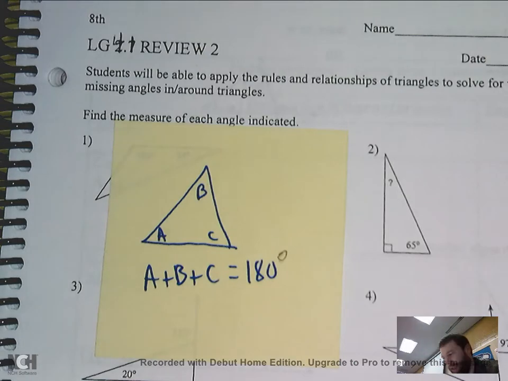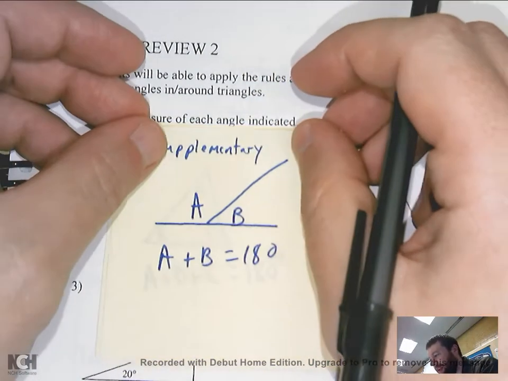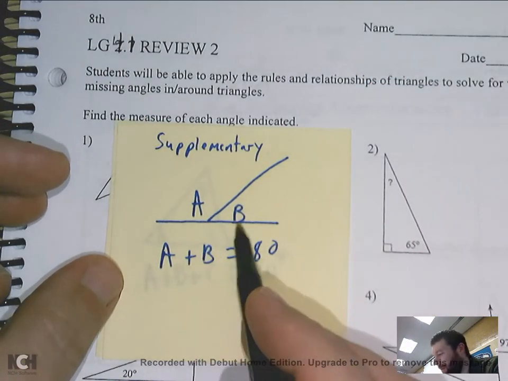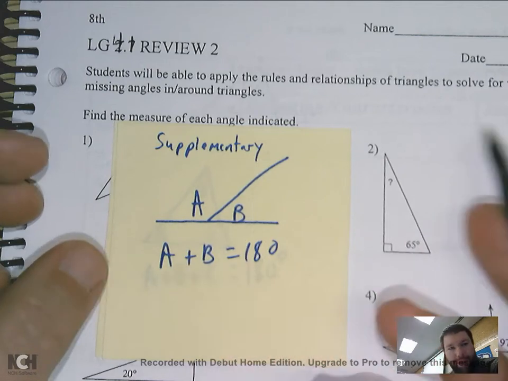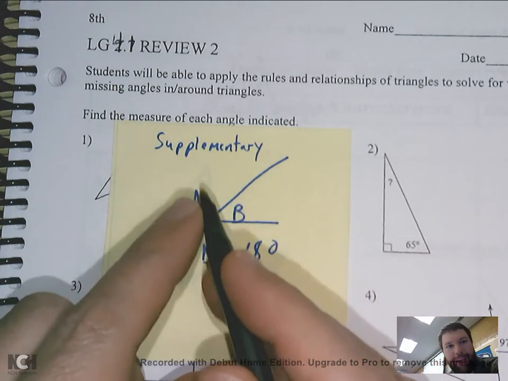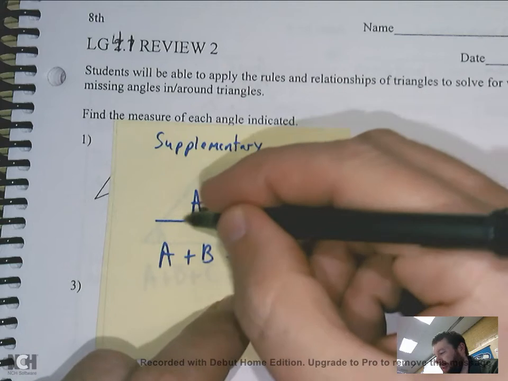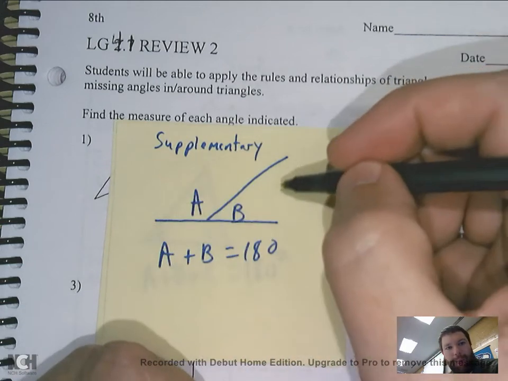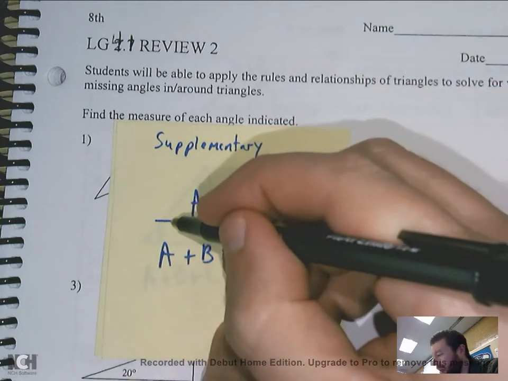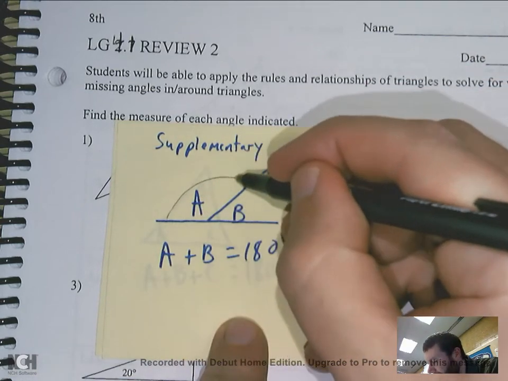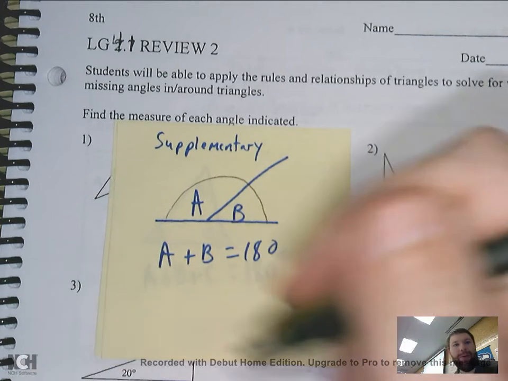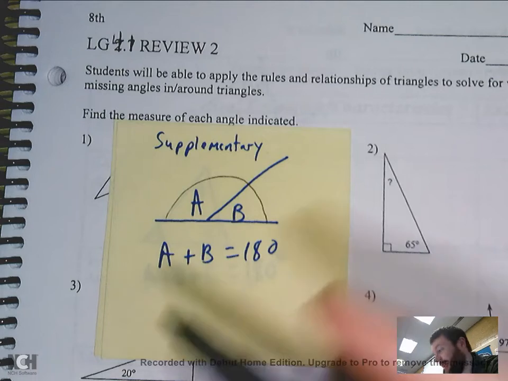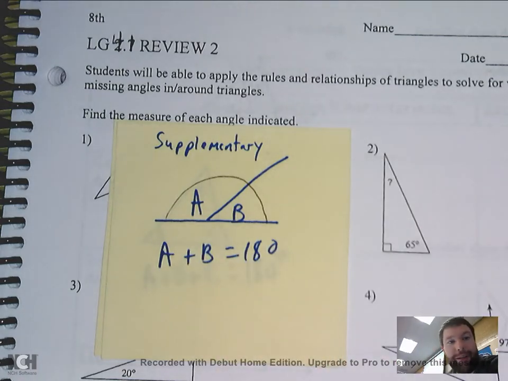The next thing that you need to understand is supplementary angles, okay? That's if you have two angles that form a straight line, or more than two angles, any combination of angles that form a straight line between the sides, like this. They're what we call supplementary, and they add up to 180. If you draw in the angle sign, it creates a half circle. Circles have 360 degrees, and this is a half circle, so 180 degrees, okay?